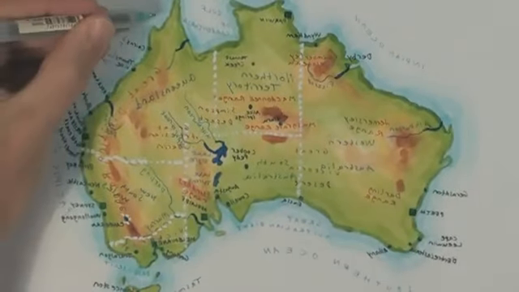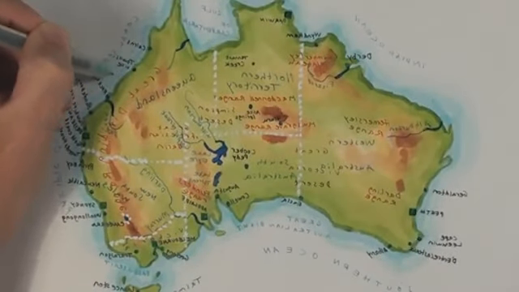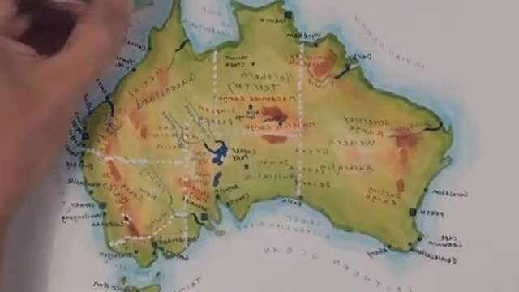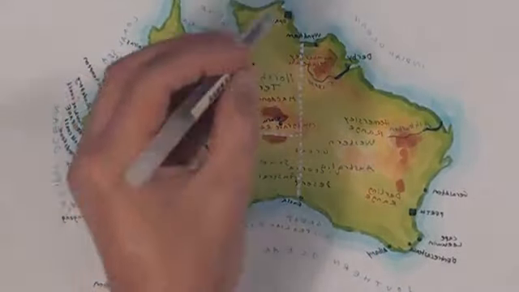I added some really minor ones here, the Coral Sea archipelago. I think I did that on the sketch map, so I'll do it here as well.